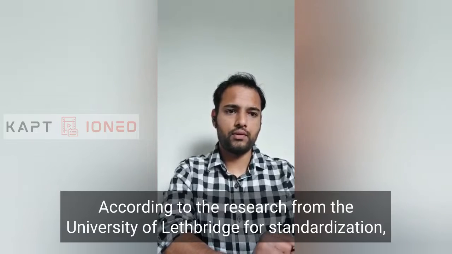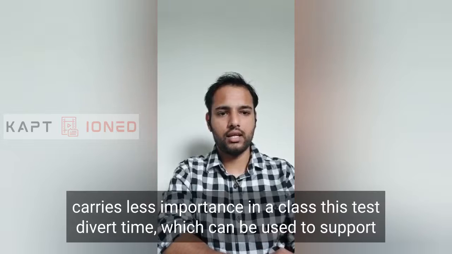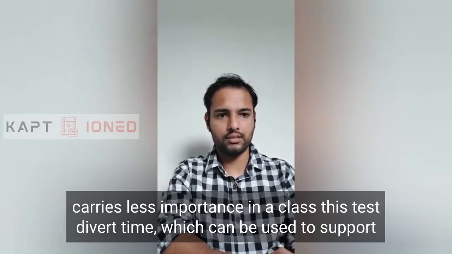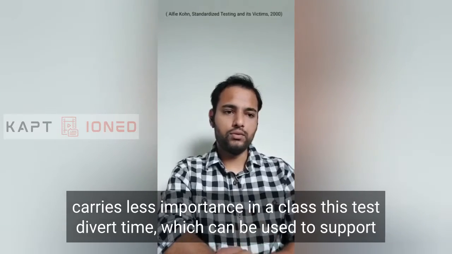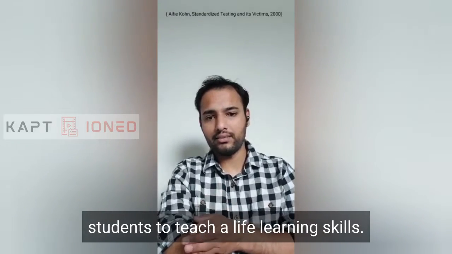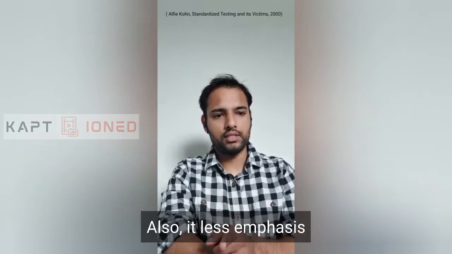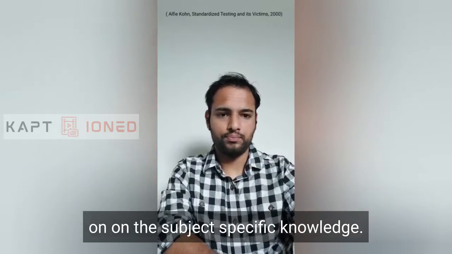According to research from the University of Lethbridge, standardized testing carries less importance in a class. It diverts time which could be used to support students in learning life skills. Also, it places less emphasis on subject-specific knowledge.